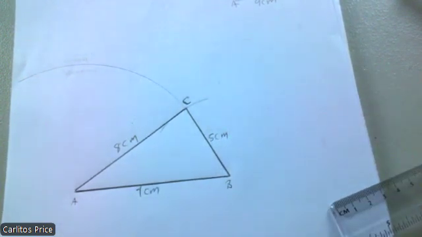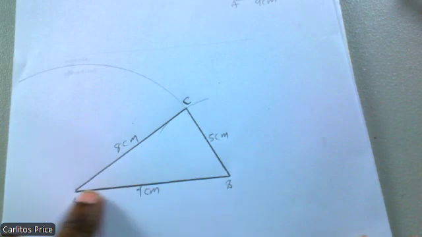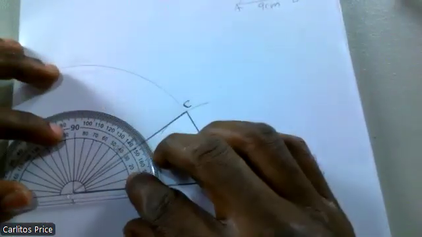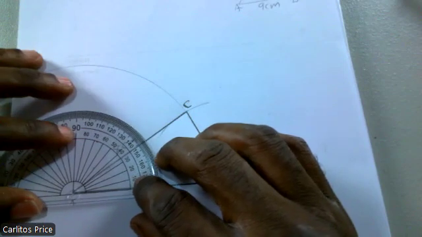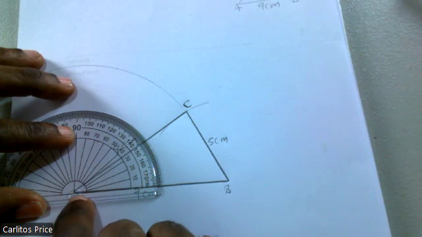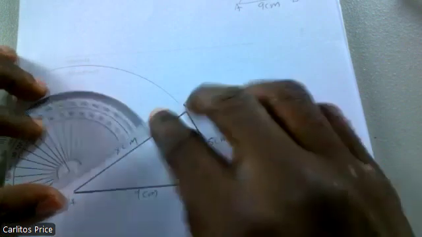Now, if we wanted to measure one of the angles, we could do that. This is actually a question from a CSEC paper. So it says measure angle BAC. If we measure angle BAC, we need to measure this angle. So we take the protractor and we place the center at the point A. Make sure that this zero line is in line with the line of the triangle.